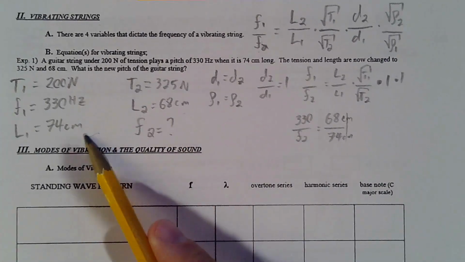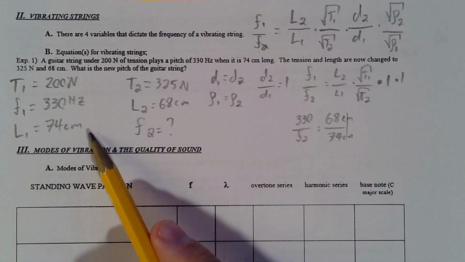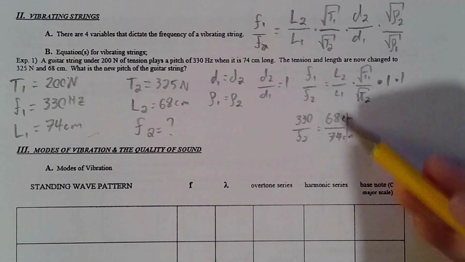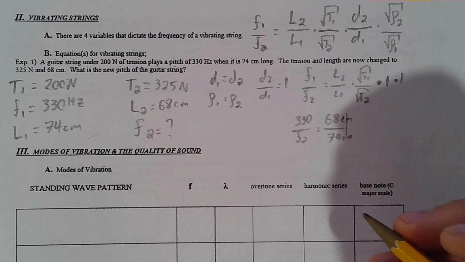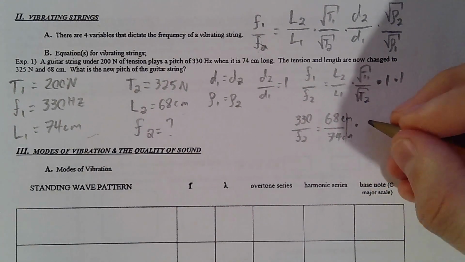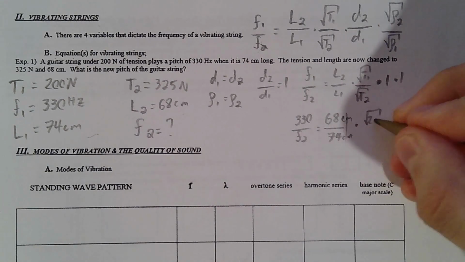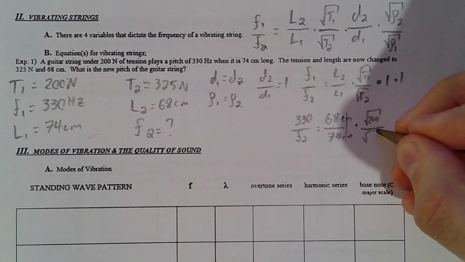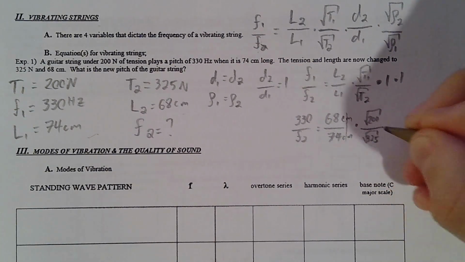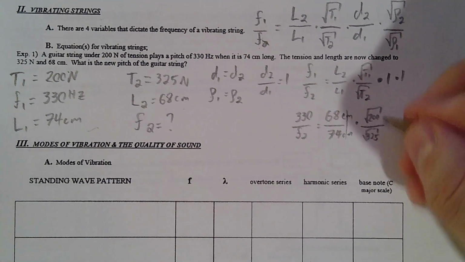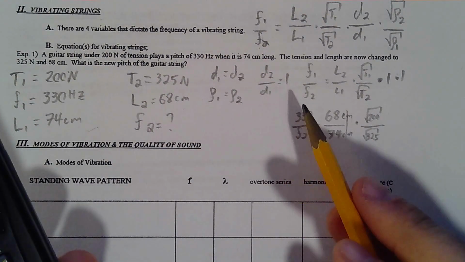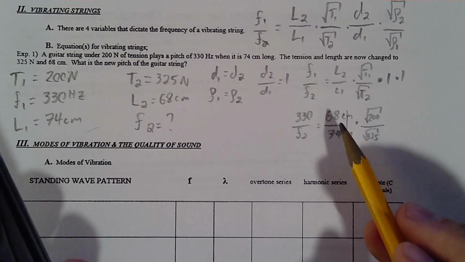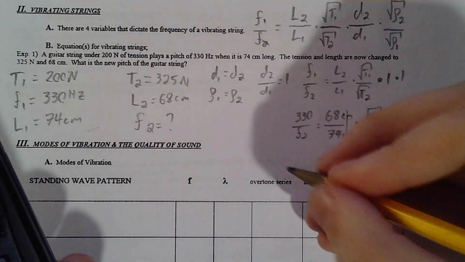I could change these to meters, but I don't have to in this situation, because since they have the same thing, the ratio will simply eliminate their units for us. Same thing with tension. The square root of 200 newtons divided by the square root of 325 newtons, the square root of newtons on the side of both these cancels out, so we don't end up having to worry about it. This gives us a nice thing, because now we have this. And now that we have this, we can actually solve through this.